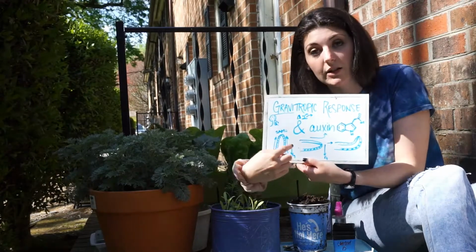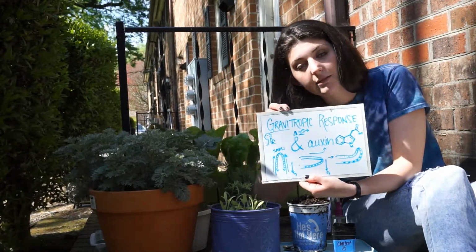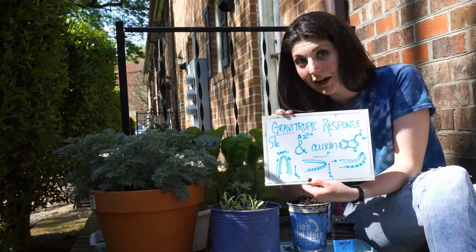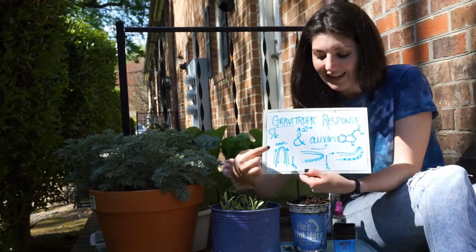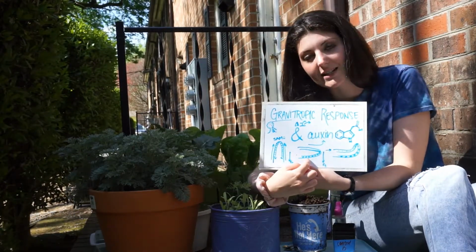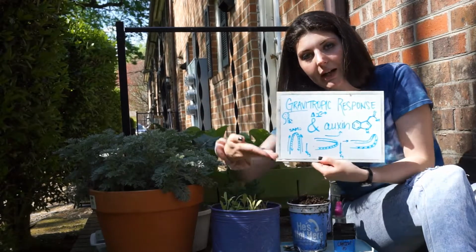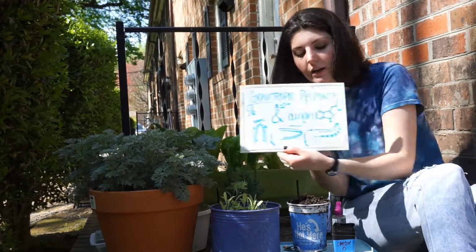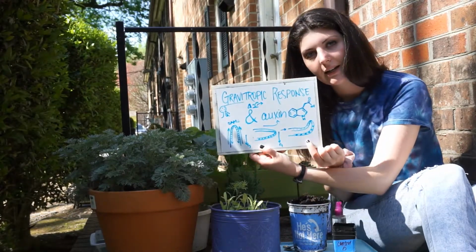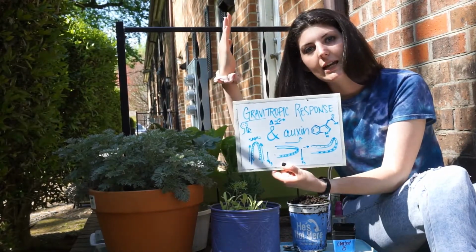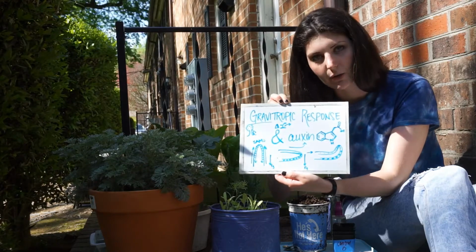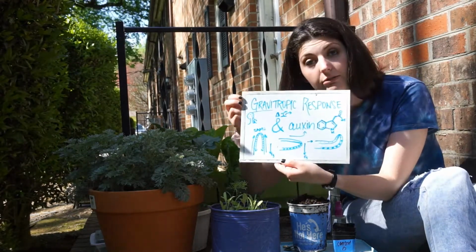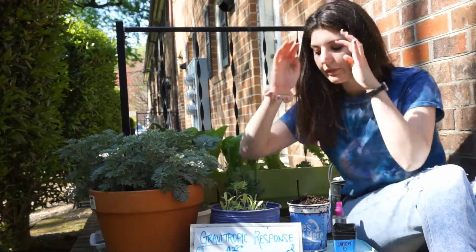So that auxin is what tells the cells to elongate. So conveniently, or not conveniently, the auxin is going to tell the cells on the bottom side to elongate. So the bottom of the stem is going to stretch out, and over here you can see, it starts taking it up towards the sky. Kind of a corrective growth type deal. So that's what we're looking for as I set up this experiment.